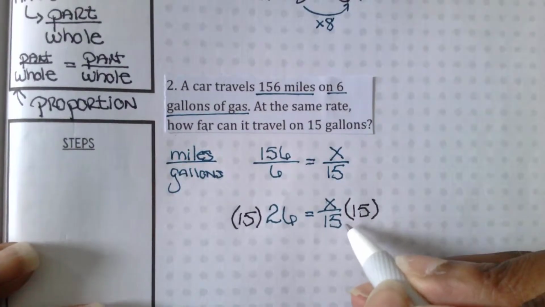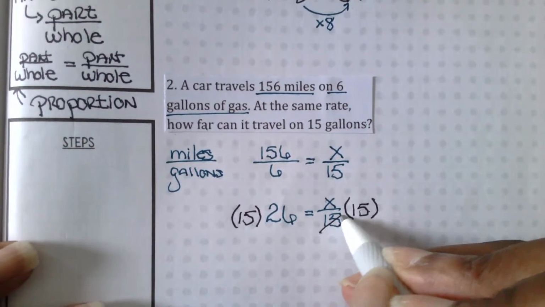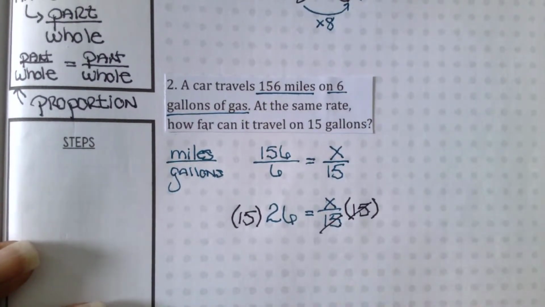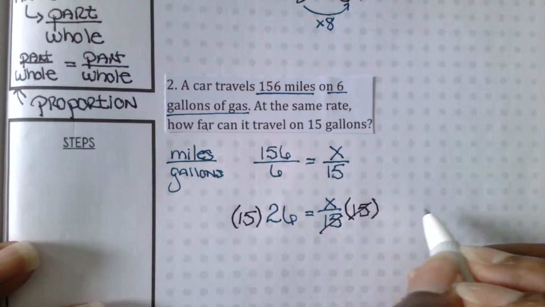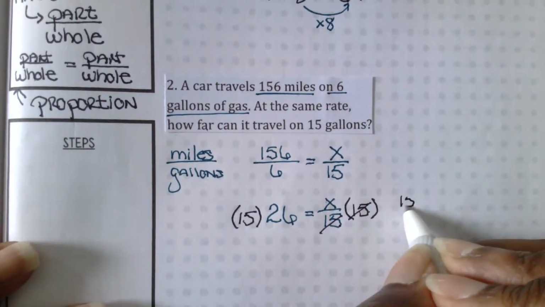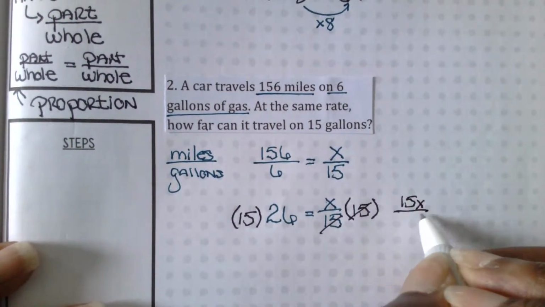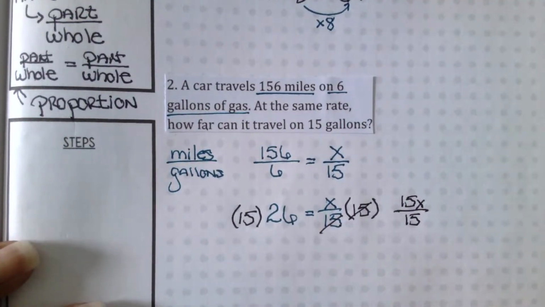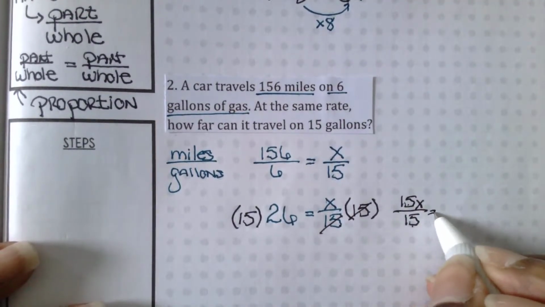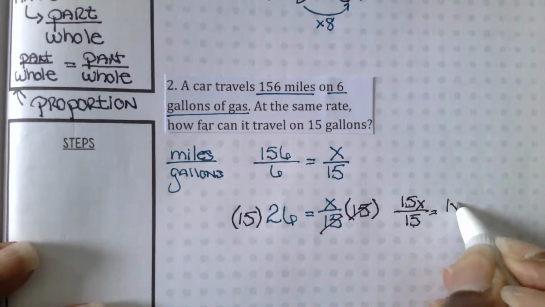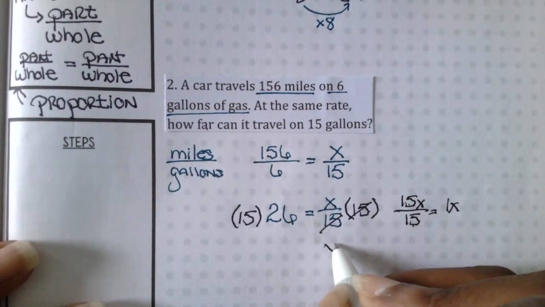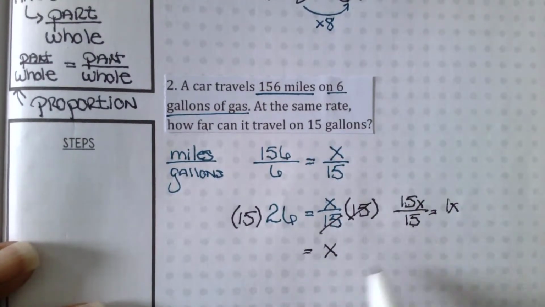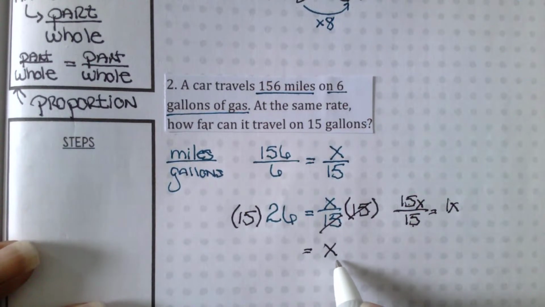So 15 divided by 15, that gives me 1. Because if I think of it, it's really going to be 15x over 15. So 15 divided by 15, that gives me 1x, or just simply x. Okay, so that's where this x came from.